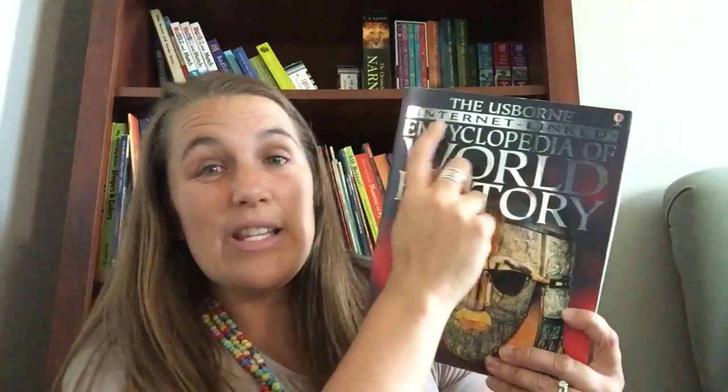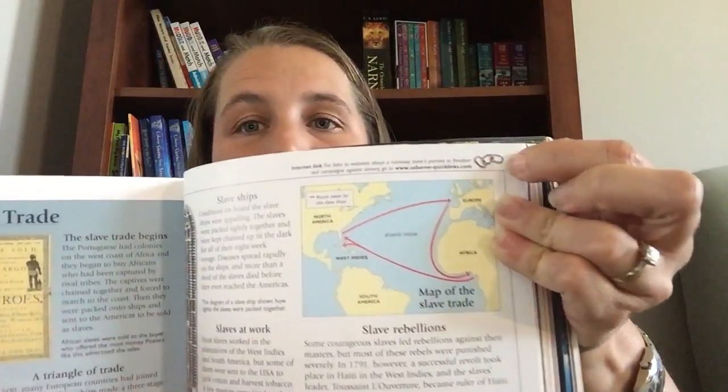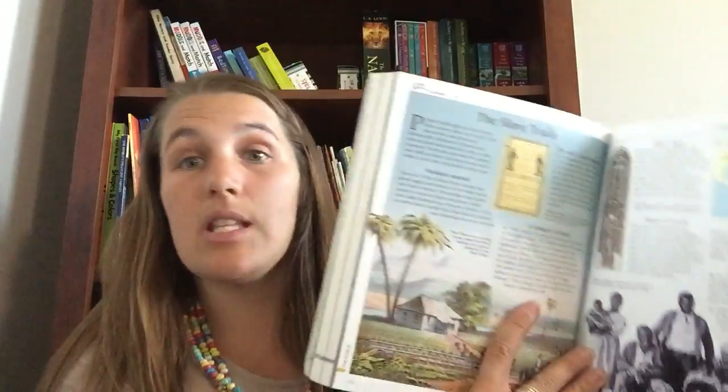So this Encyclopedia of World History, you can see right here, it says internet linked. What that means is that you can go to a website that's listed here in this book. It's at the top of these pages, right up here, those little chain links, internet linked. Go to this website and get more information on this topic. So this one in particular was about the slave trade. So obviously a Cycle 3 book, Cycle 3 page, but it says, for links to websites about runaway slaves' journeys to freedom, go to usbornequicklinks.com. So lots of info that they couldn't put in this book because there's so much stuff.